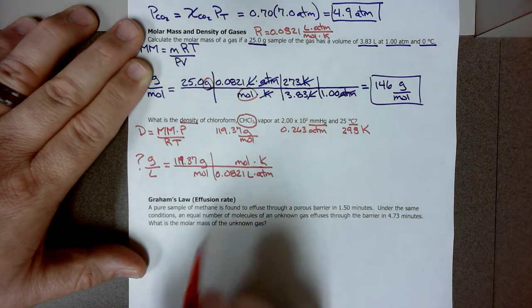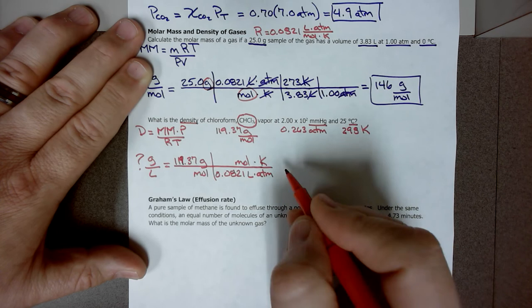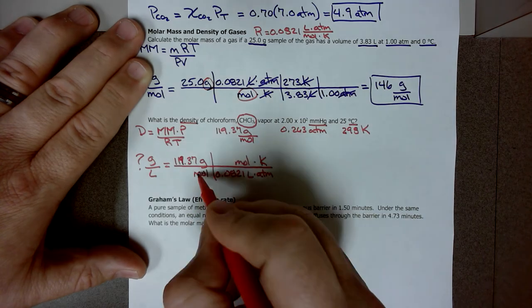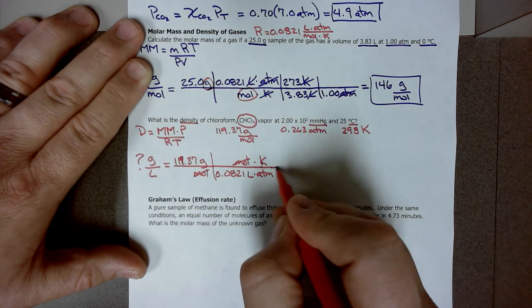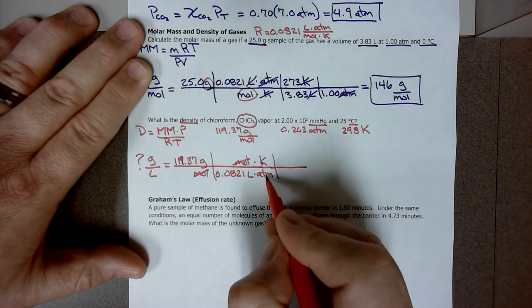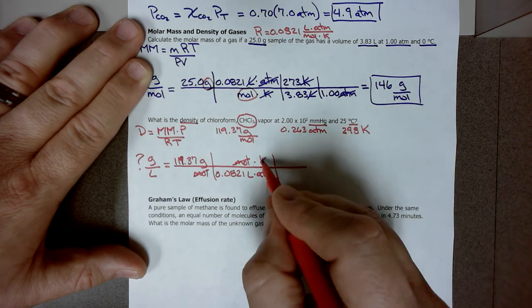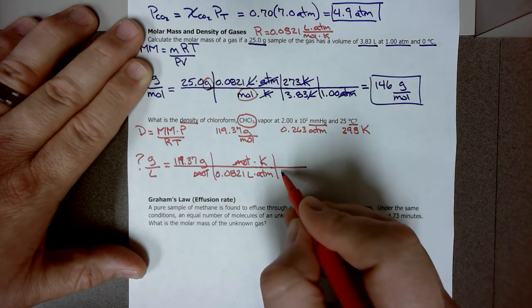Okay, there we go. Now, if you'll notice right away, we've got grams per liter. There's my units that I need. Moles cancel. So the only thing I have to get rid of now is Kelvin and atmospheres. Well, we have Kelvin right here in our temperature. If it's on top here, I'm going to put it on bottom here. 298 Kelvin.